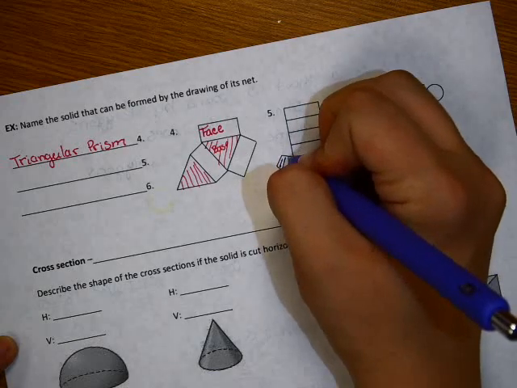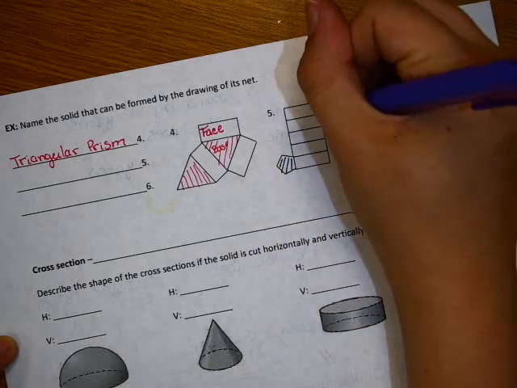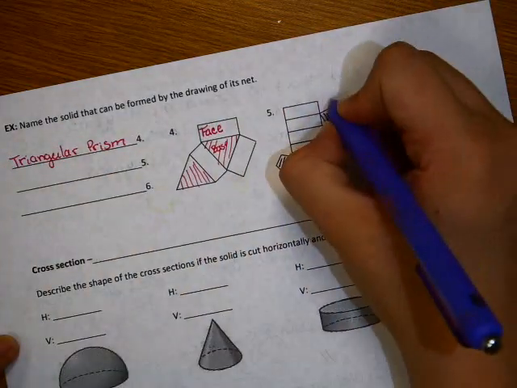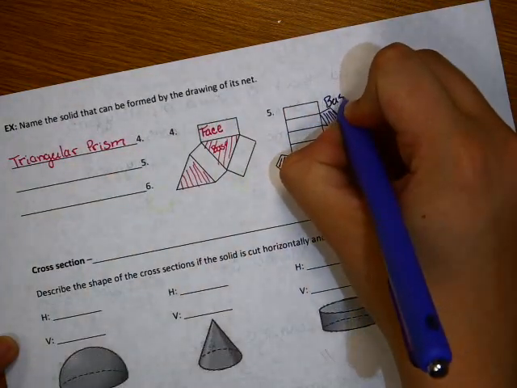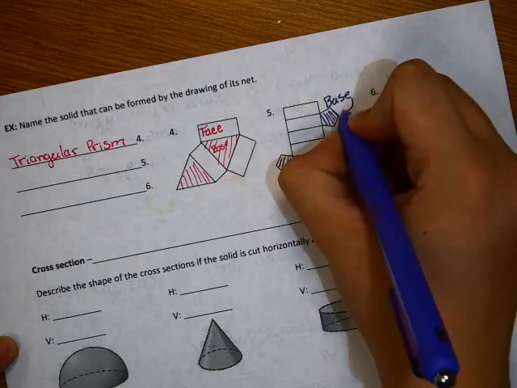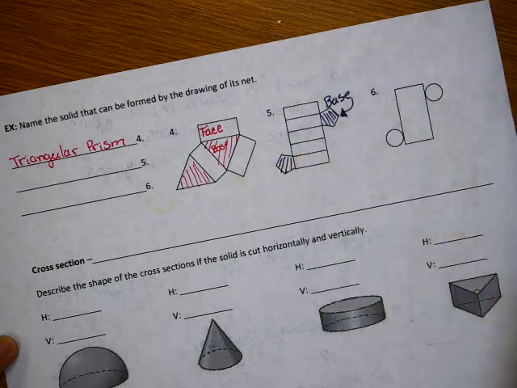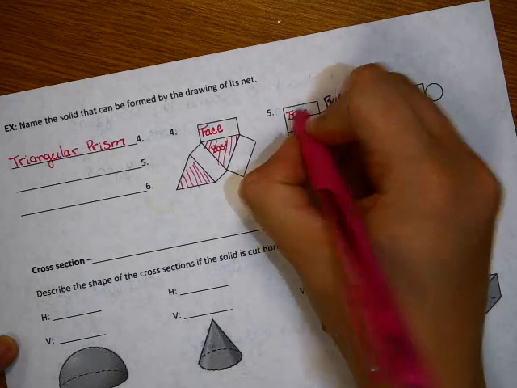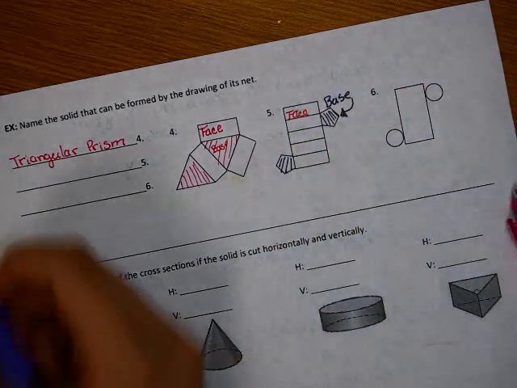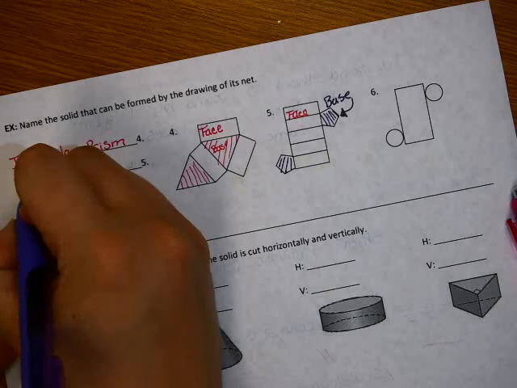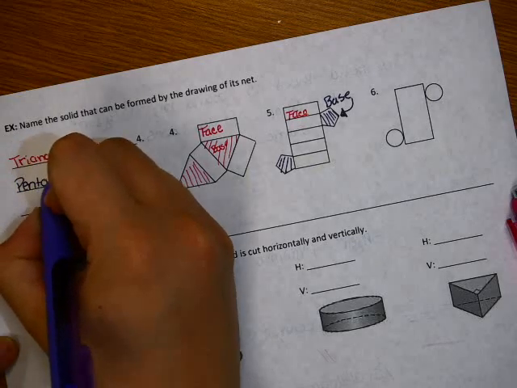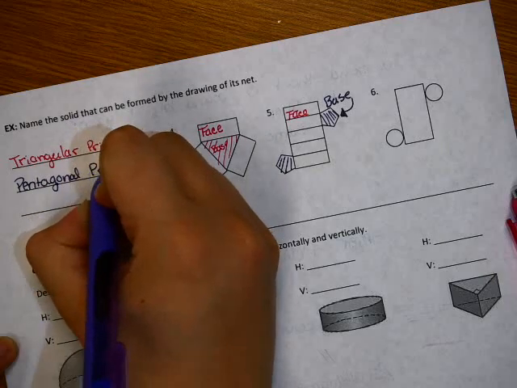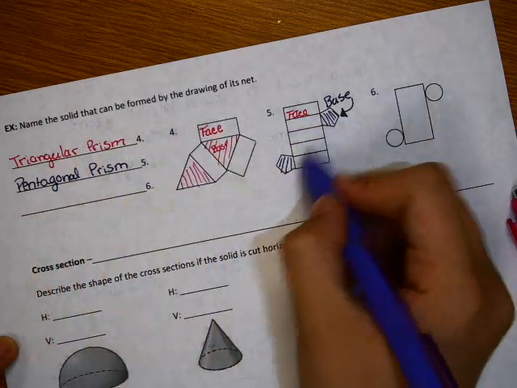Number 5, we have 2 pentagons here as our bases, and parallelograms as each face. So this will also be a prism. So this will be a pentagonal prism, because our bases are pentagons.